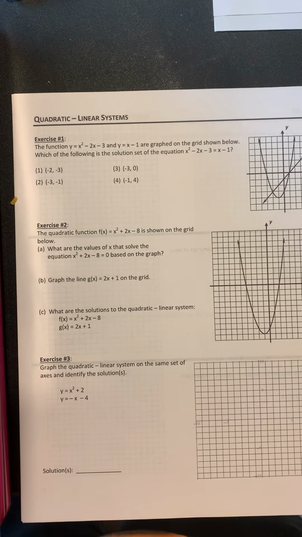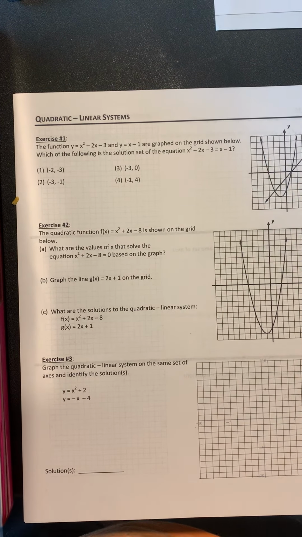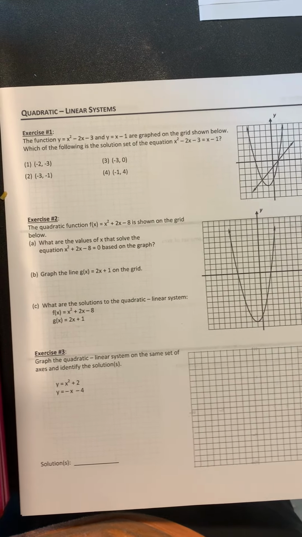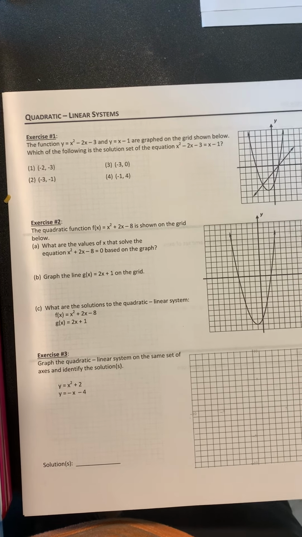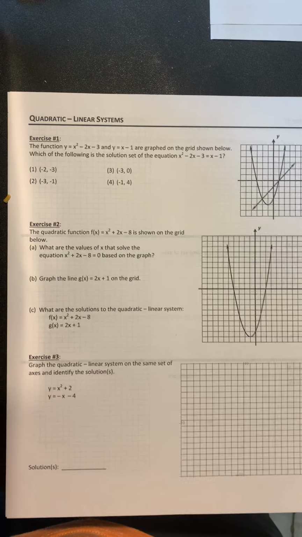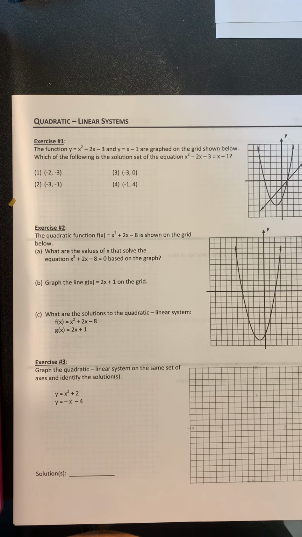Okay, good morning, guys. We're going to work on quadratic linear systems this week. Today we're going to do it graphically, which is a little bit easier. And then tomorrow we'll do it algebraically, and we'll do this some more for Wednesday. And then we're still going to take a quiz on Thursday this week. So make sure you're doing that.